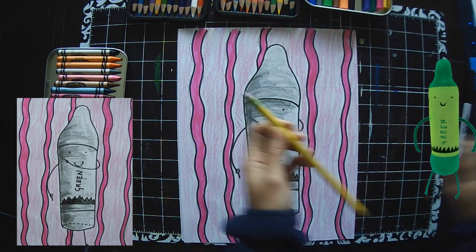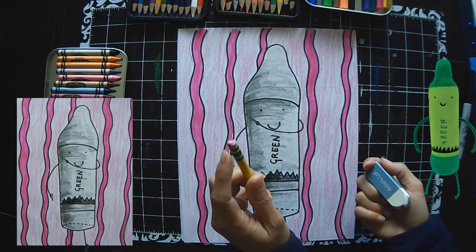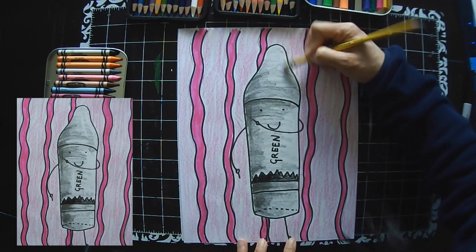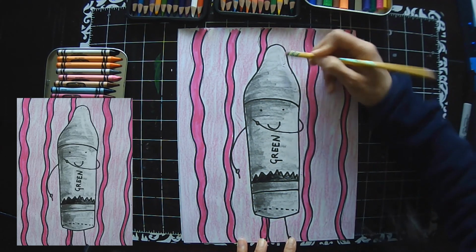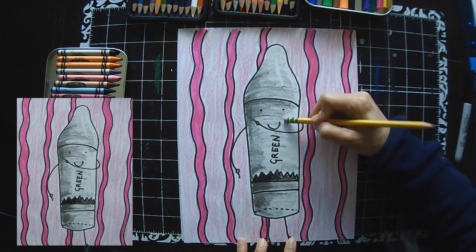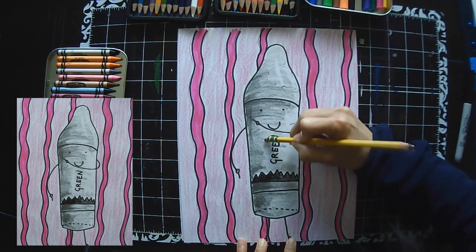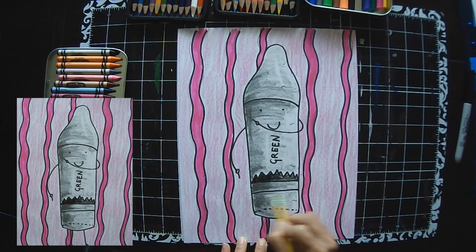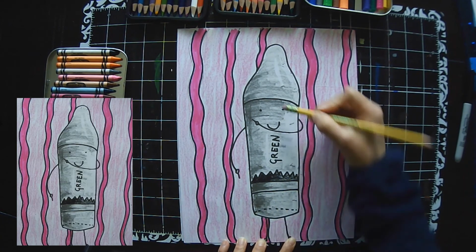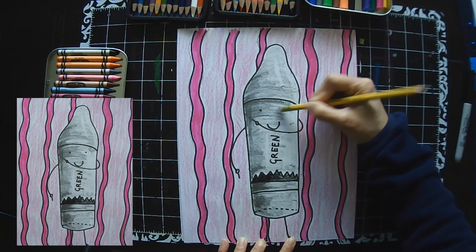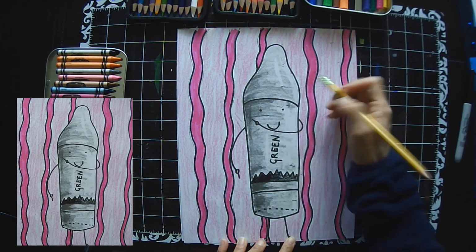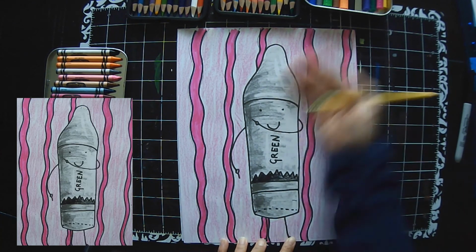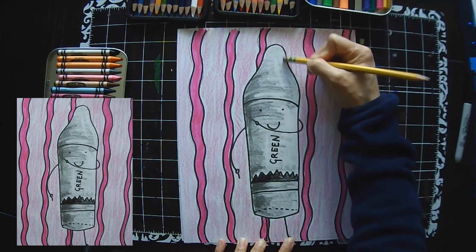And now I'm going to use my eraser. If you want to use what you have on the top of your pencil, you can use that. If not, you can use a regular eraser. I'm just going to use this to create some highlights. So if there's a little bit of shine, right? And that just helps create some dimension.